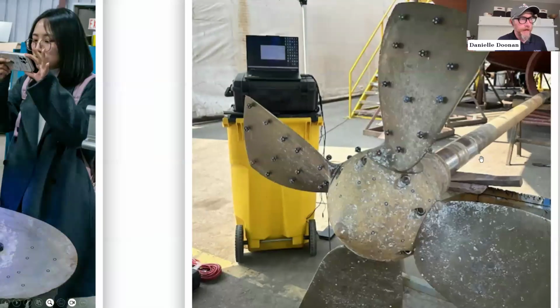Over here, this is a little CPP wheel. It depends on your definition, but for a CPP, it's kind of little.